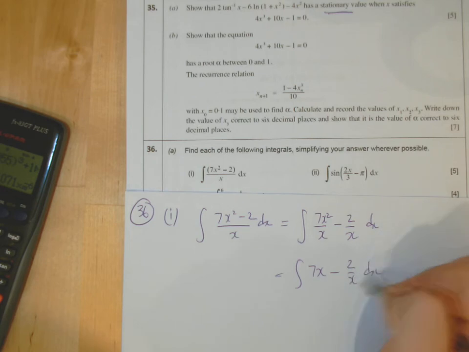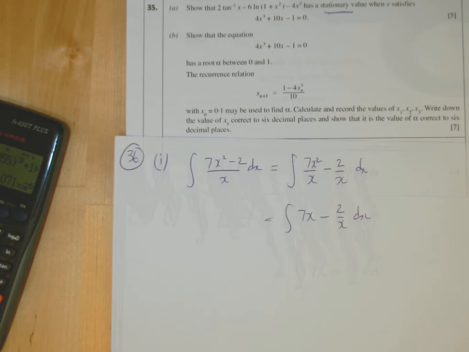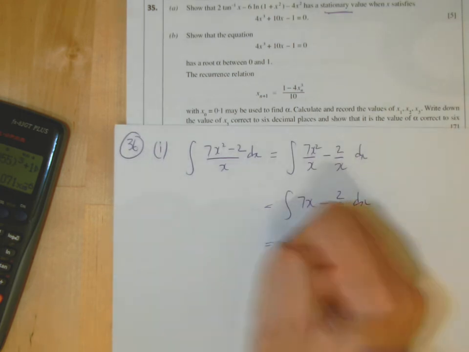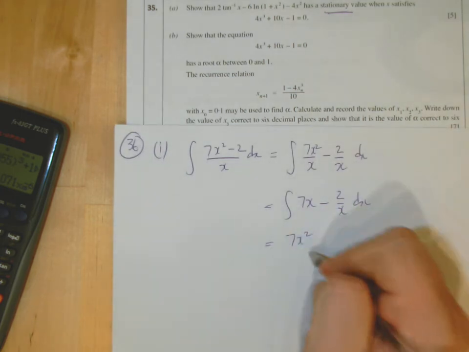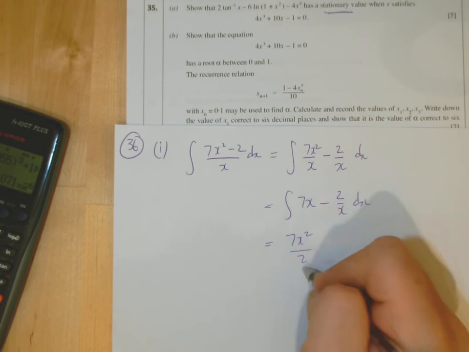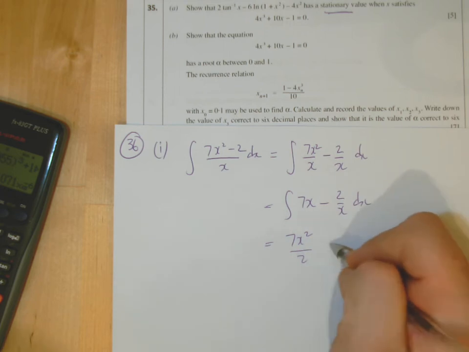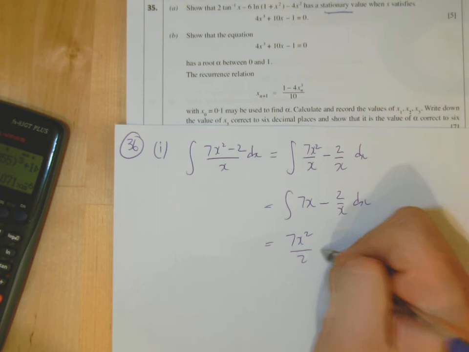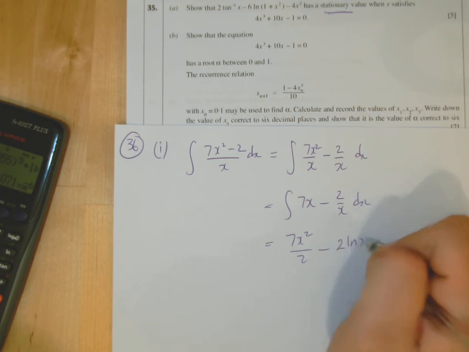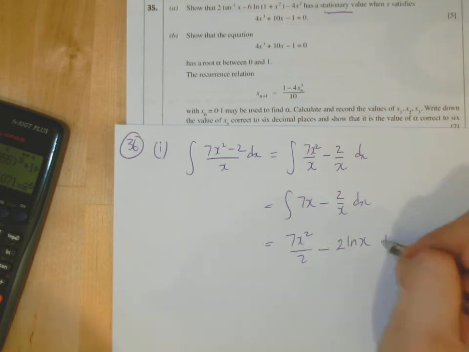Because remember, when you've got x on the bottom to the power 1, when you integrate them, we're going to have ln, aren't we? So when I integrate this now, I'm going to have 7x squared over 2, right? Raise it by 1, and then divide by that new power. Then this, remember, then is ln, yeah? So it'll be minus 2 ln x, okay? And that's it. And don't forget your plus c, okay?